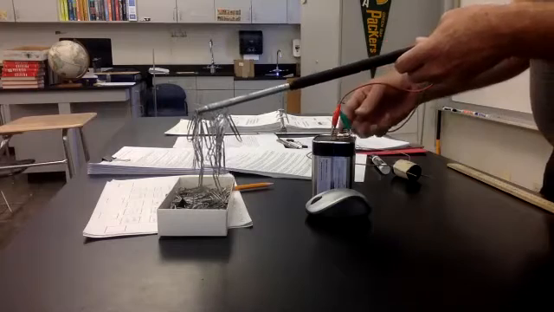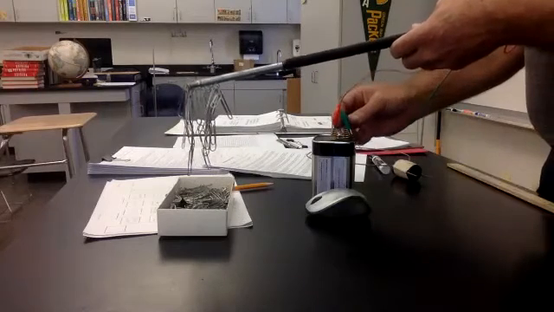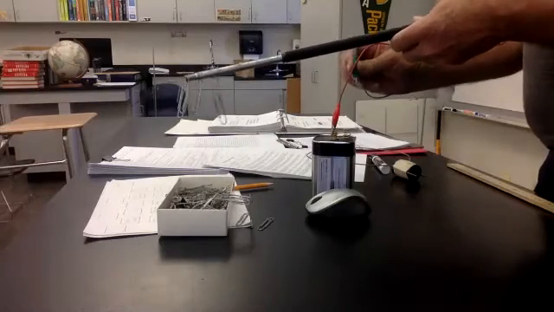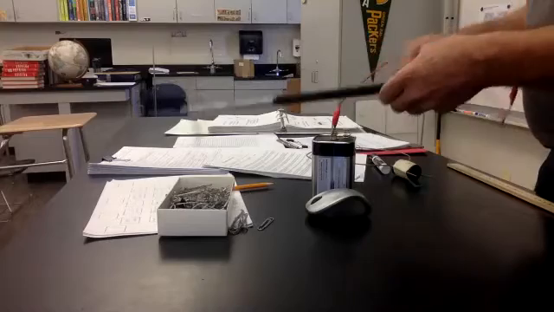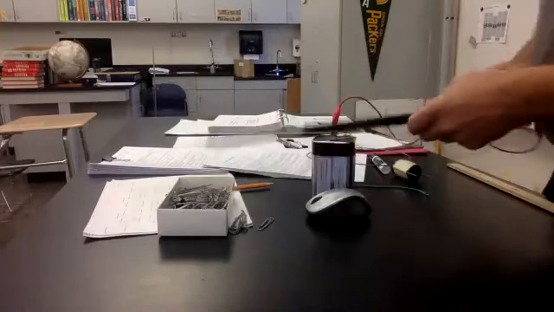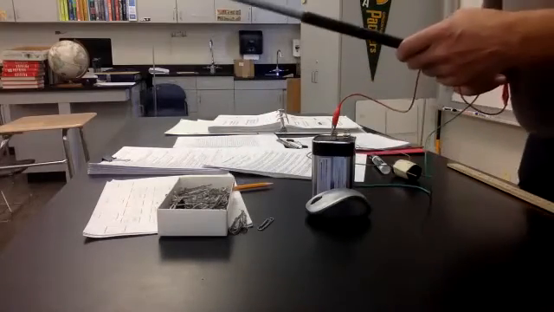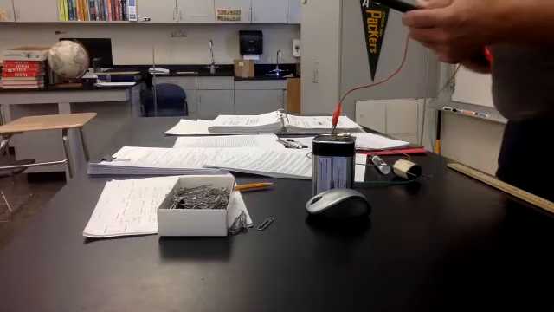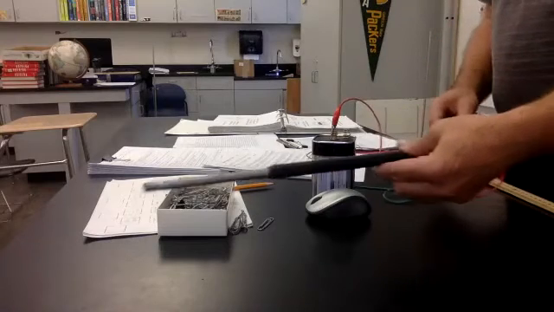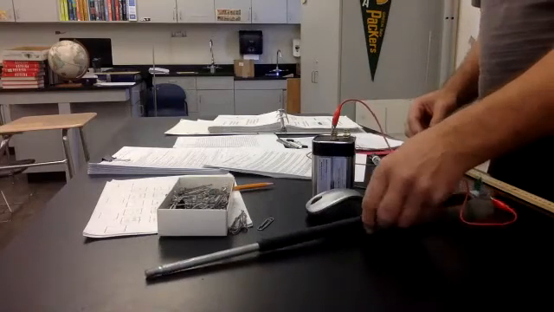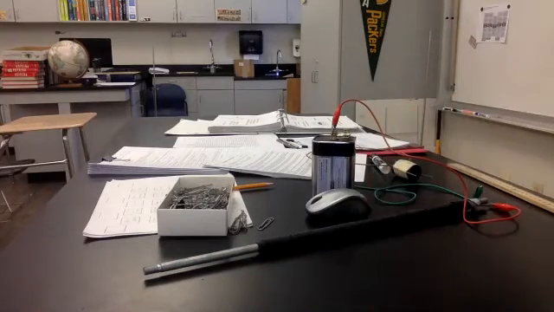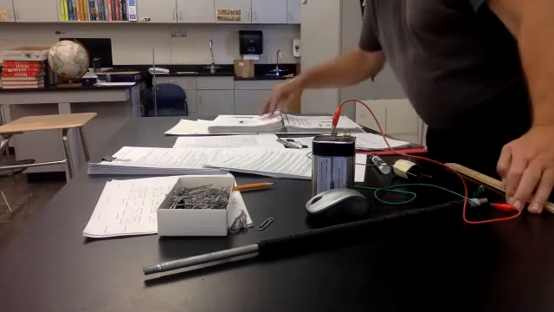What happens when I take the electricity away? They're all going to randomize again. Some residual stuff. Yeah, okay, so the domains randomize again. So that's it. You have an electromagnet there.